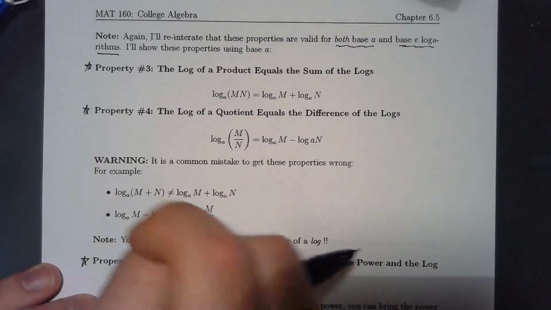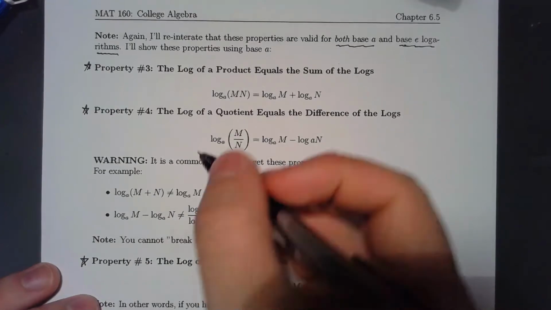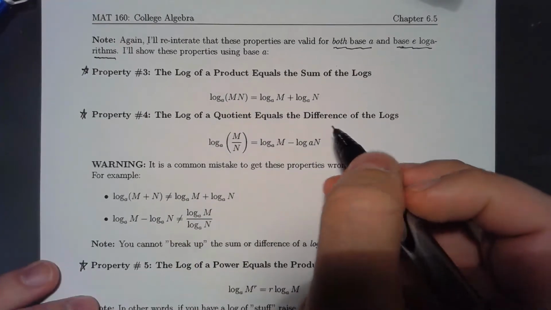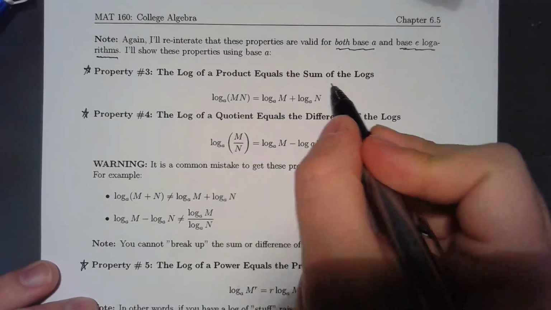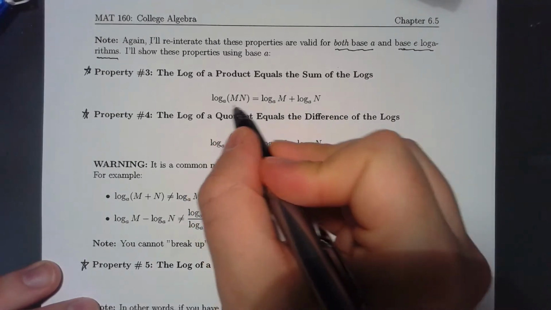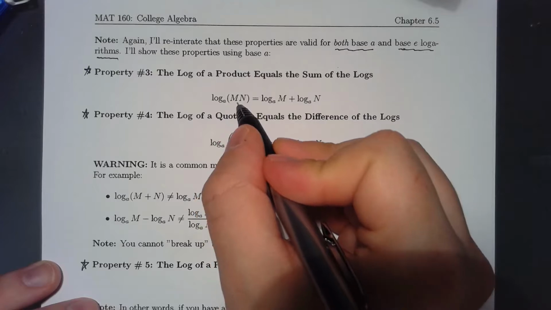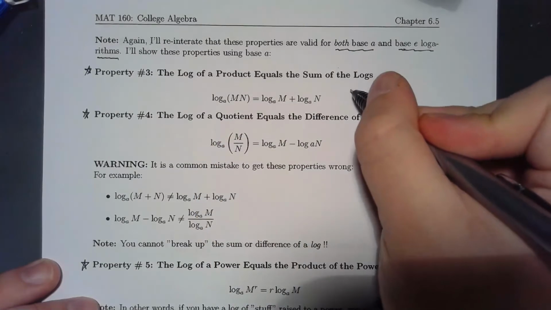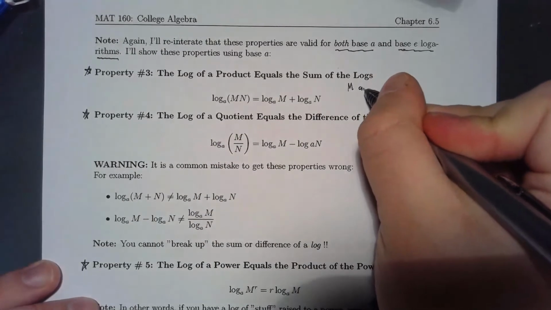These are very common. Okay? And what this property states is the log of the product equals the sum of the logs. So if you have a log of any base of, you know, m and n here are expressions.